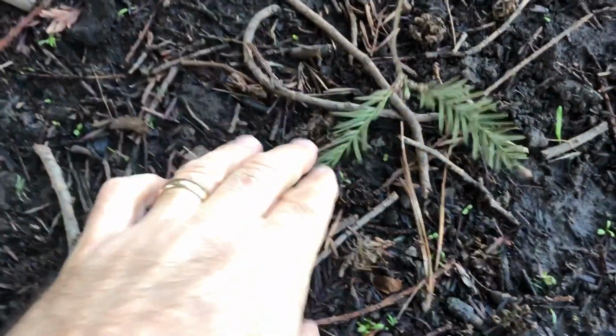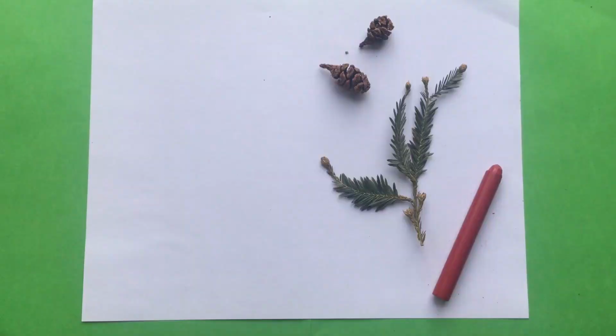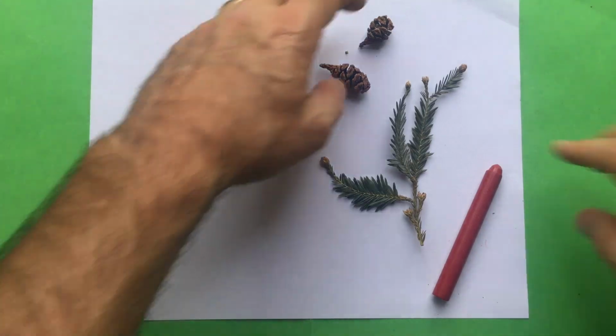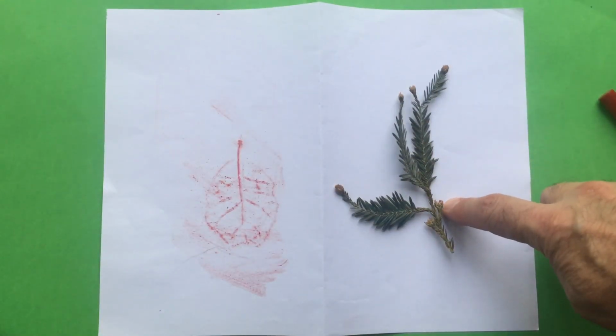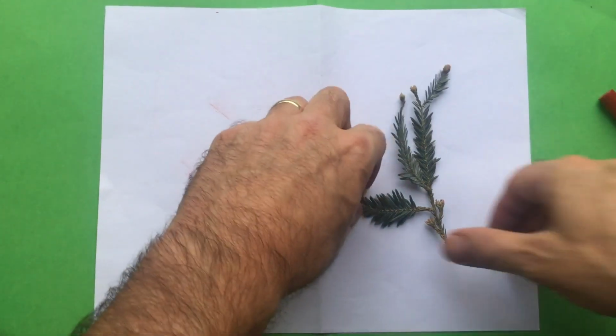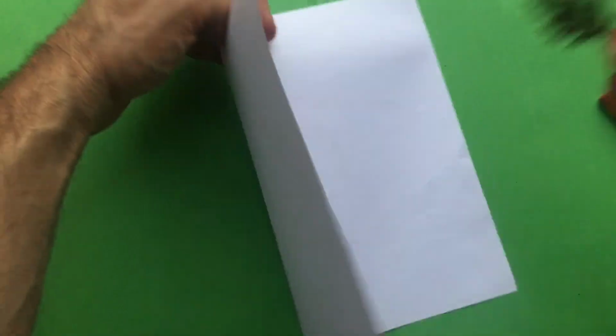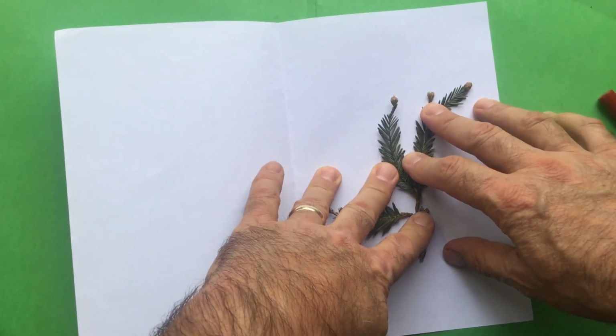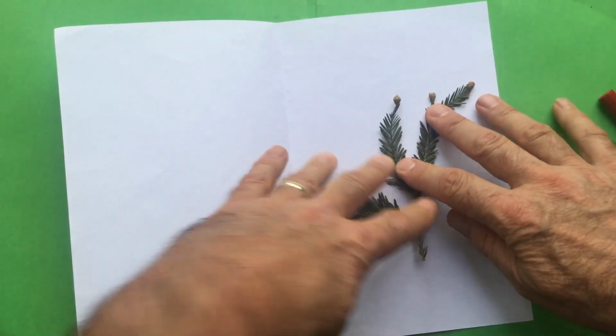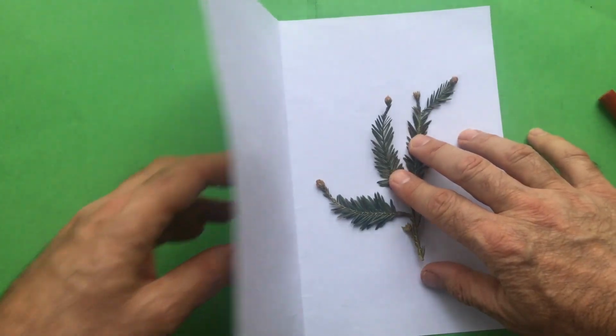There's a good one. Let's get a rubbing of that. Let's start making our second rubbing. Since I saved space on the paper I used for the first one, I'm going to take the second rubbing on the same piece. And then this is what we're going to take the second rubbing of, the needles of this tree. So remember, we're going to put it inside. And what I've found is that if you keep it somewhat flat and not too bumpy, it'll make a good rubbing.